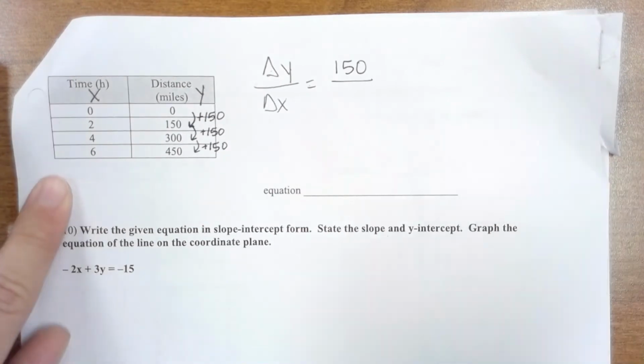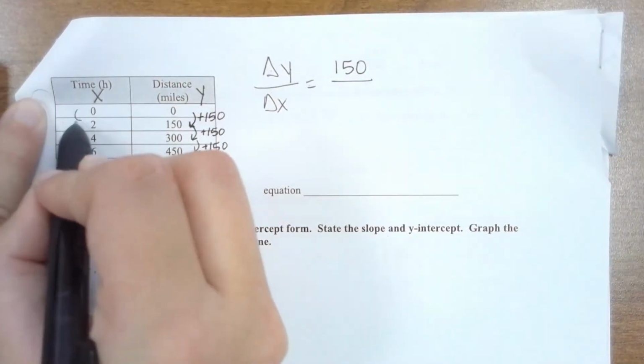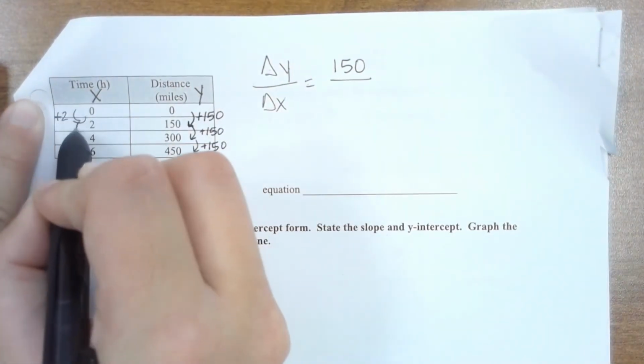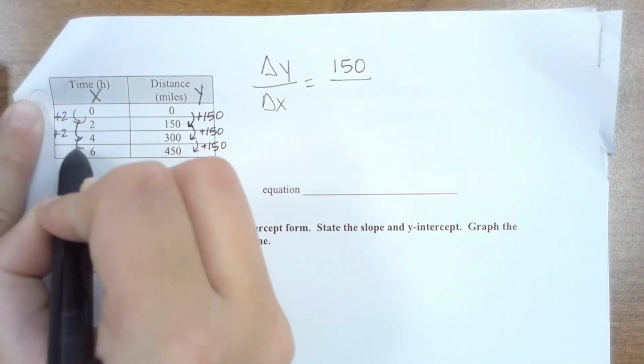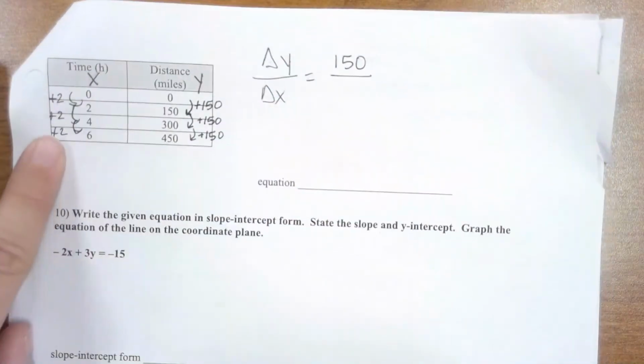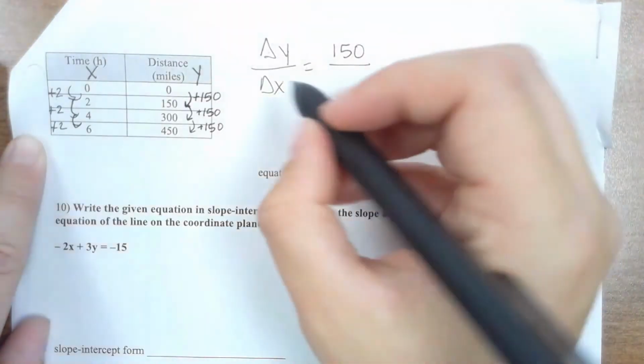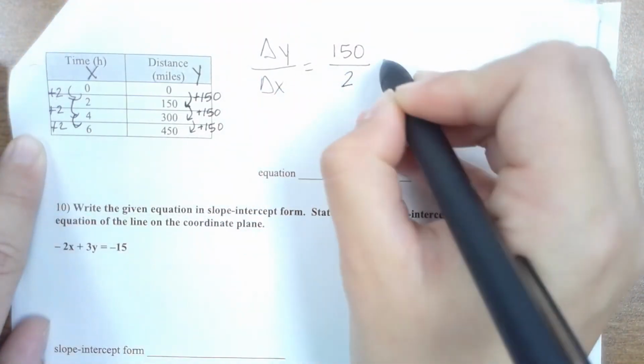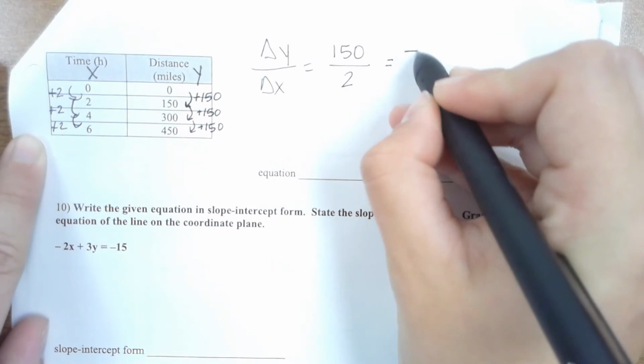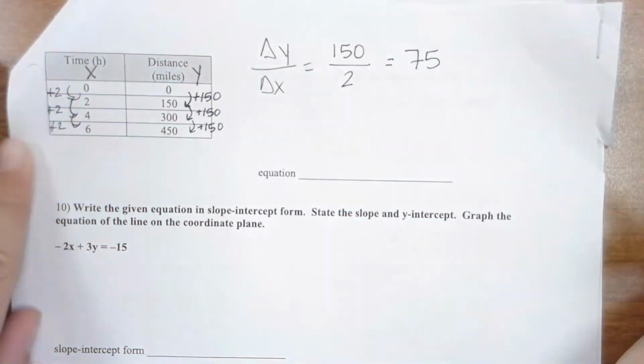Then we're going to do the same thing with our change in x's, and if you notice, going from 0 to 2 went up 2, 2 to 4 was up 2, and 4 to 6 was also up 2. So since I have this constant rate of change, my change in x is 2. So then when I simplify this, I figure out that I have a slope of 75. Okay.